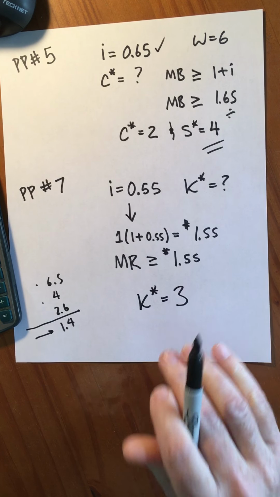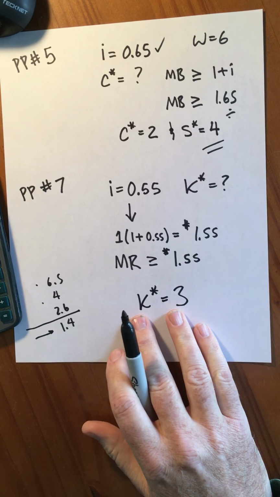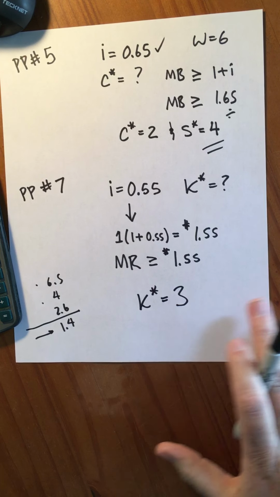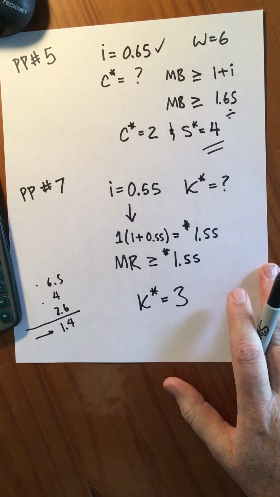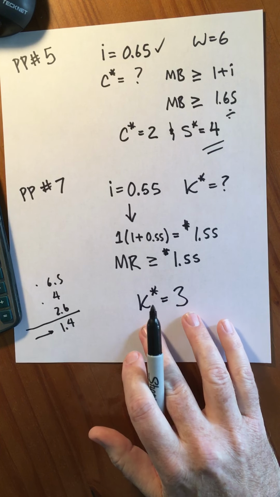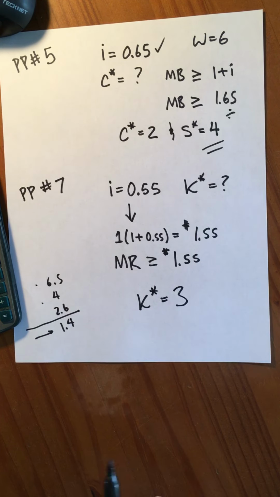In this case, right, it's important to remember that the firm in this model is the borrower. The firm is borrowing money to invest in their business. Okay, so you say the borrower or the firm is demanding $3 in funds or capital.